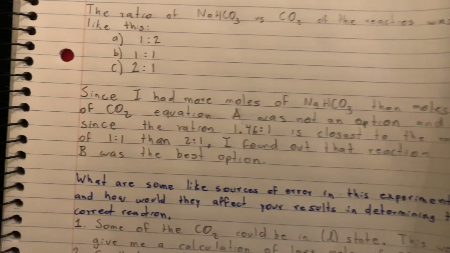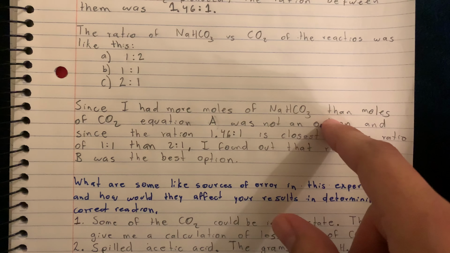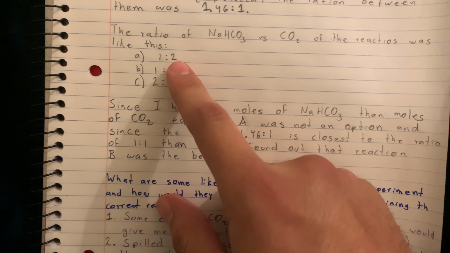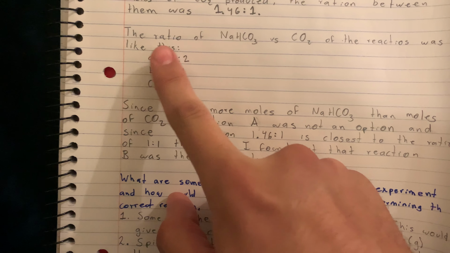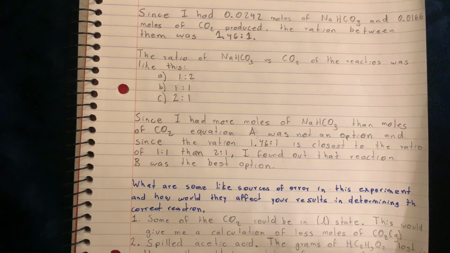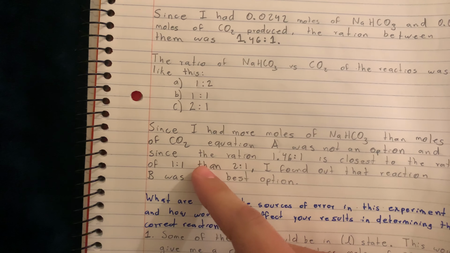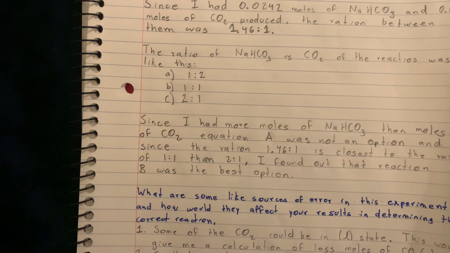And since I had more moles of sodium bicarbonate than moles of carbon dioxide, I crossed out equation A as an answer, because that says there are more moles of carbon dioxide than sodium bicarbonate, and in my data that was not true.